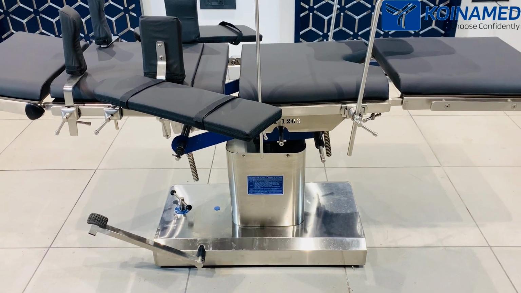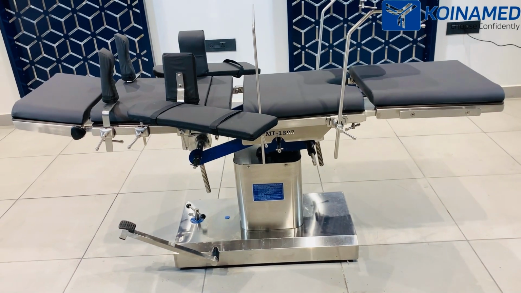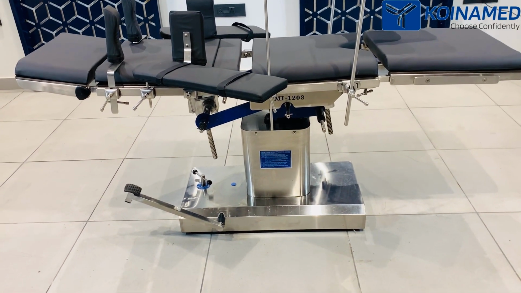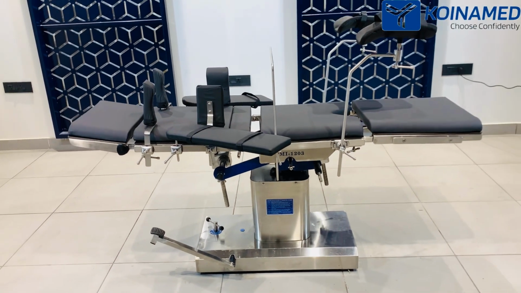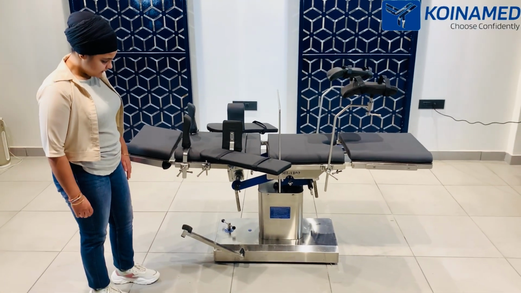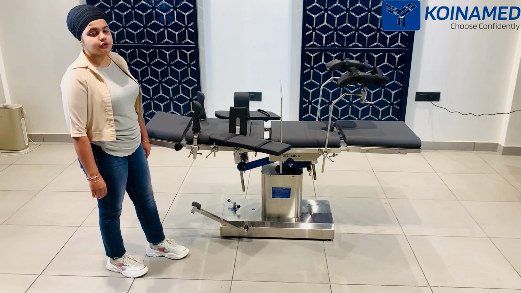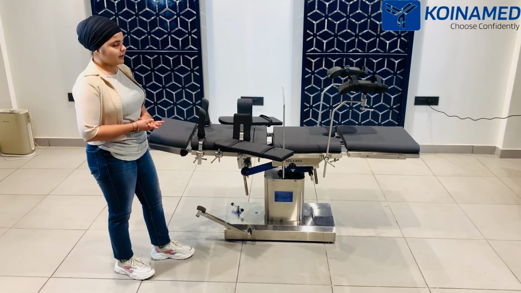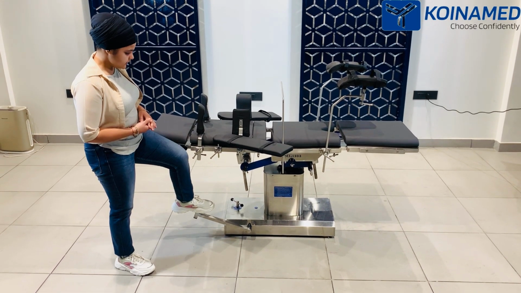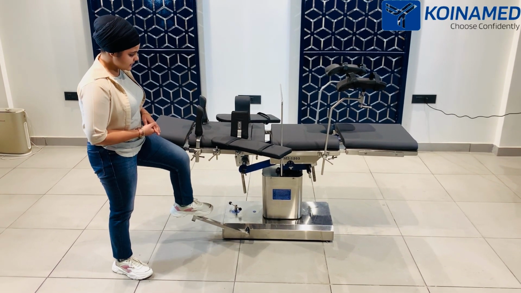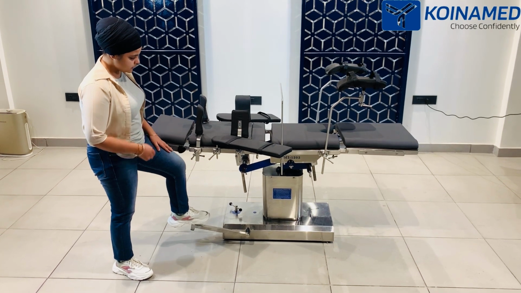This is a central pillar operation table for general surgeries. As this is a hydraulic operation table, you have to do the up and down with the help of a pedal. This kind of pedal will be provided to you. When you have to make the table go upwards, you have to press it a little bit, just like this. You can see the table is going upwards.